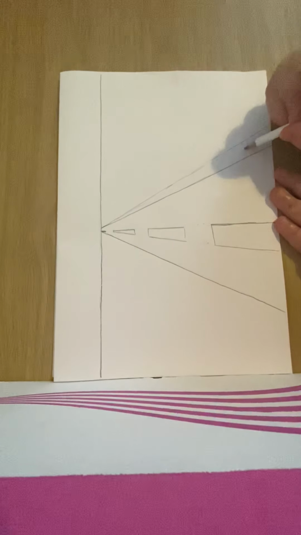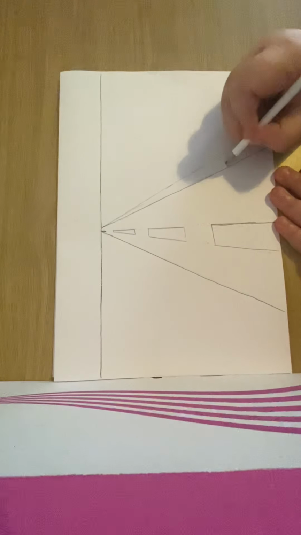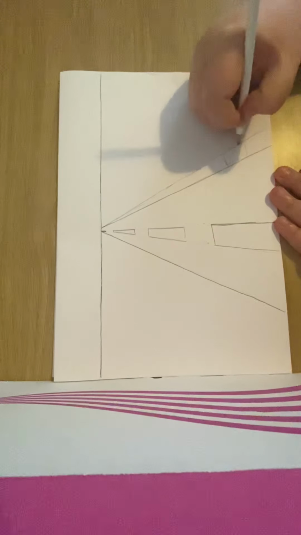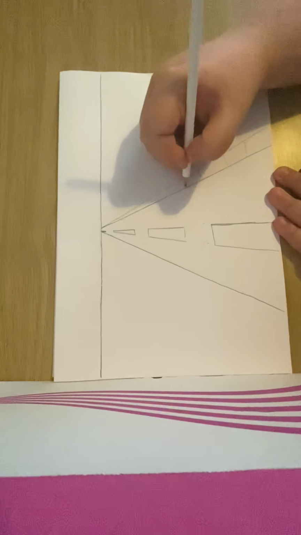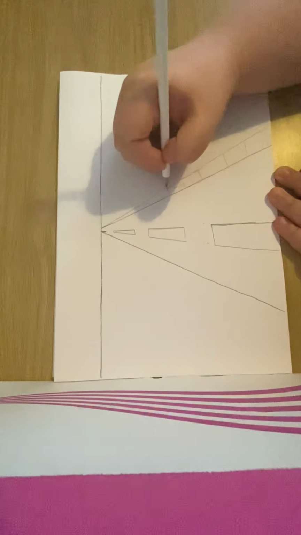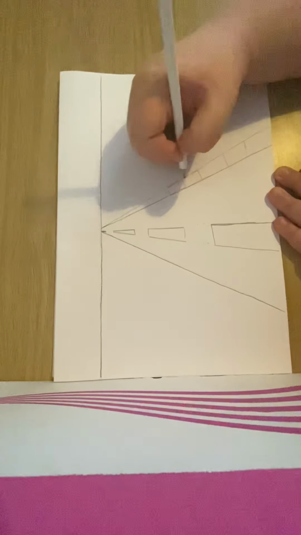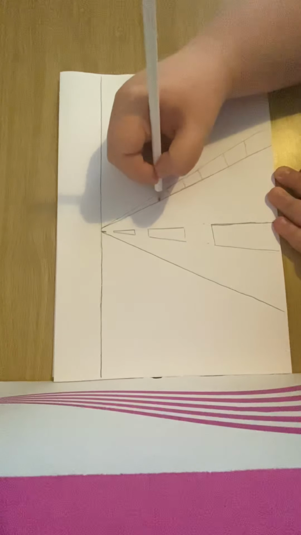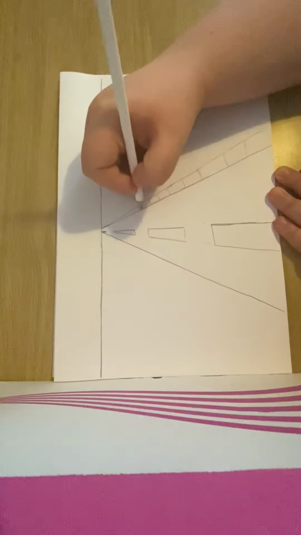And then what you can do is create block pavement that looks like it's reaching into the distance.